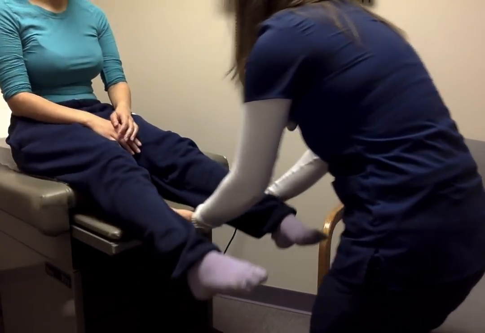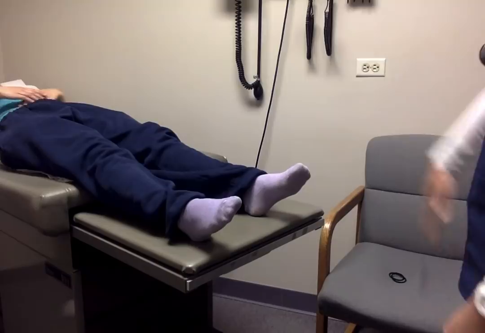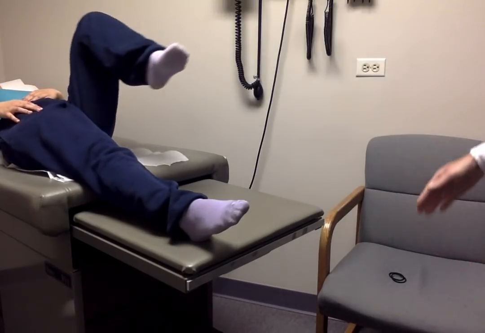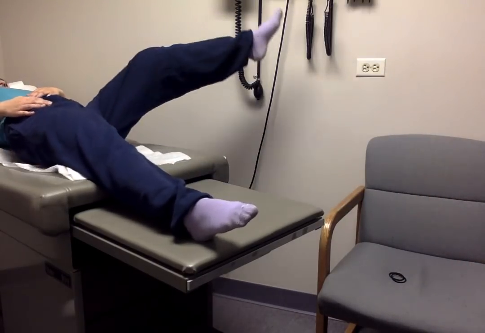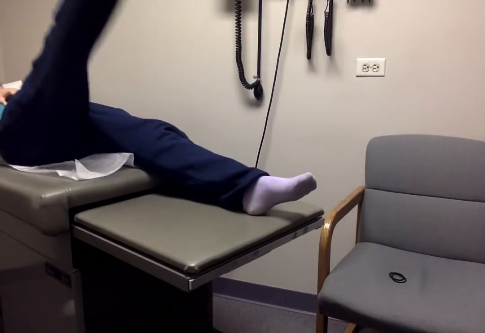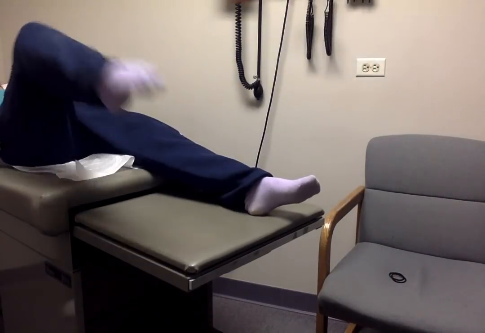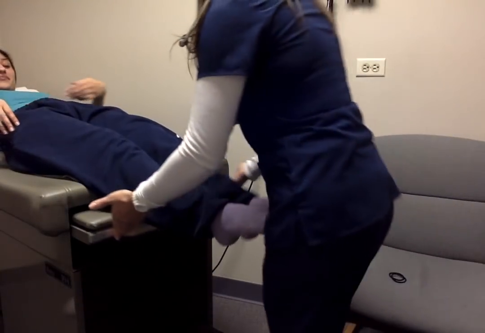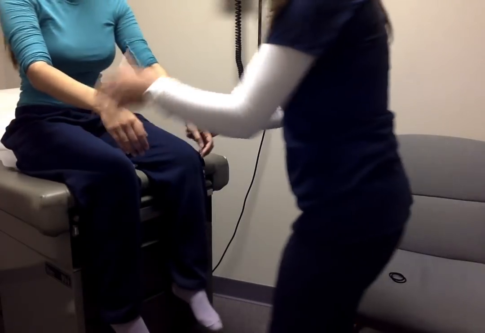Also lie down for me. And do it with one foot. Up, down, legs, side. The same with the other one. Up, down, legs, side. Good. I don't see any limitations or problems.